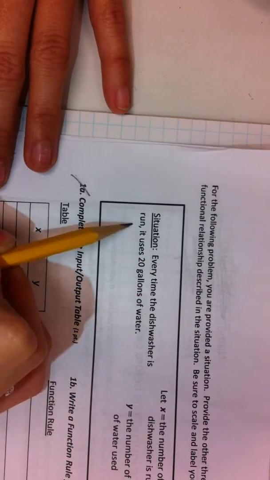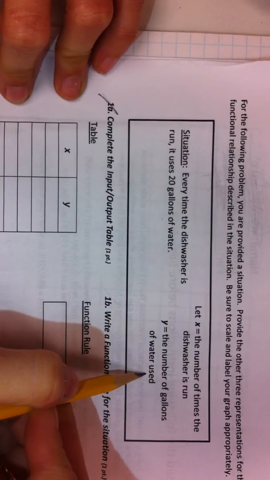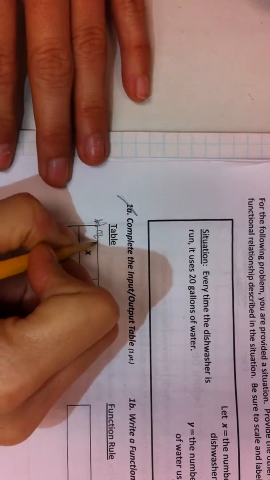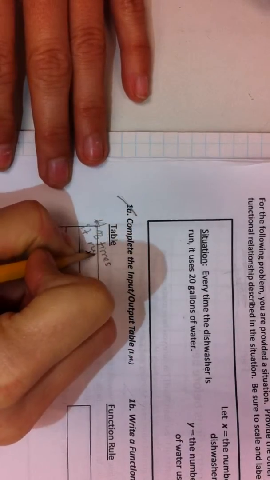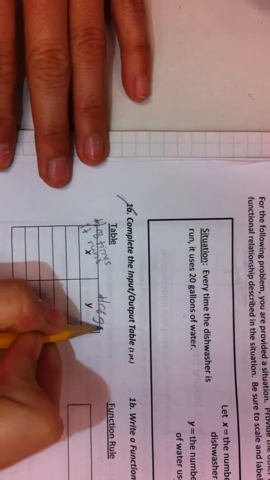Okay, so here goes. So situation 1. Every time the dishwasher is run, it uses 20 gallons of water. X is the number of times the dishwasher is run. Y is the number of gallons used. So I'm going to go ahead and label these so it's a little easier on my eyes. X is the number of times it runs. Y is the number of gallons of water used.